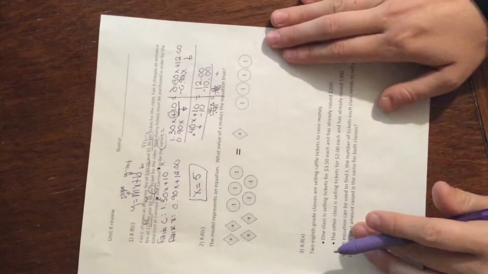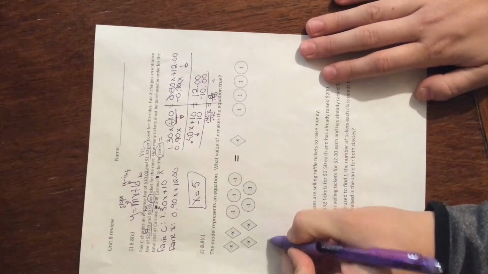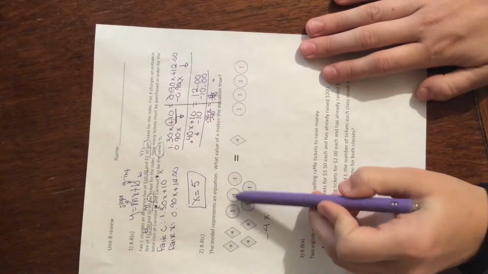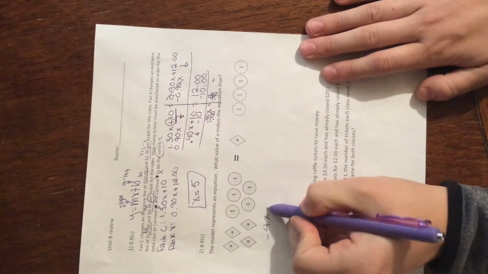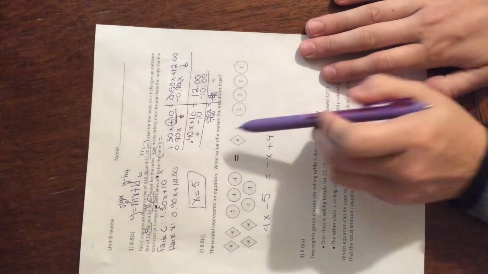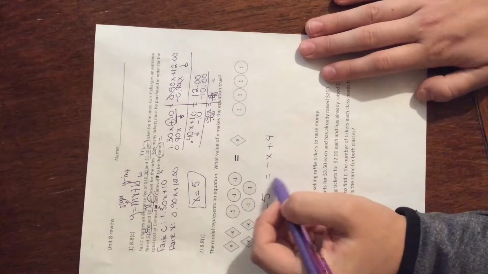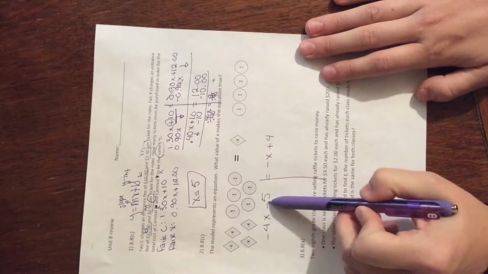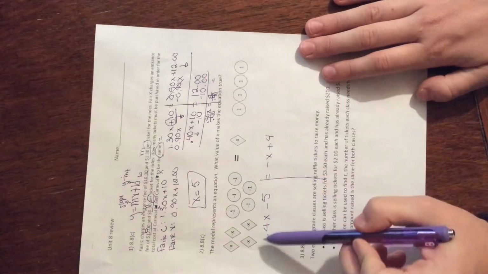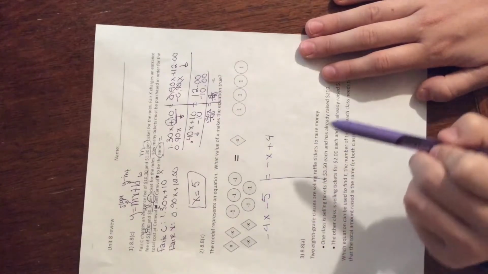Alright, so now we have number 2. We have our models. We have 4 negative x's, so negative 4x. We have 5 negative 1s, so negative 5. This equals a negative x plus 1, 2, 3, 4, plus 4. And now we have to see what value of x makes the equation true, so we have to solve it. So negative 4x minus 5 equals negative x plus 4. Our negative 4x is smaller because remember, if they're negatives, the bigger number is the smallest.